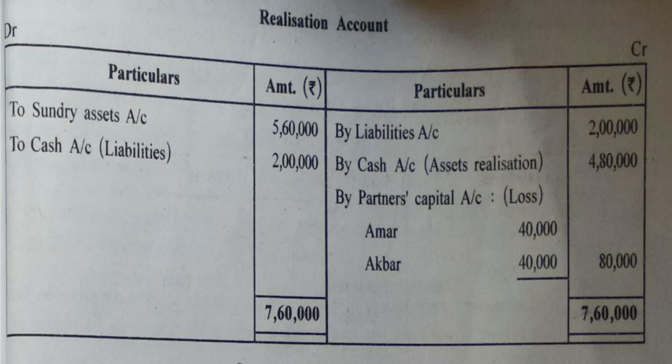Whenever nothing is instructed, it is to be considered that the book value is paid. Is that clear? So the journal entry for payment of liabilities is realization account debit to cash account. So to cash account is the posting, 2 lakh.